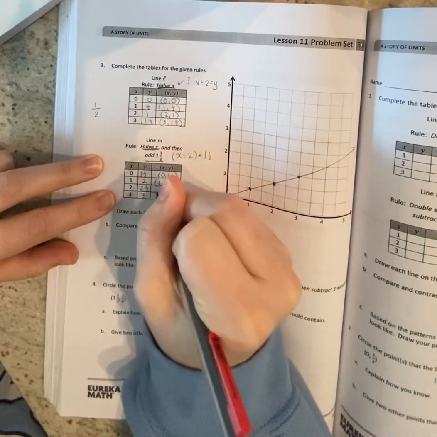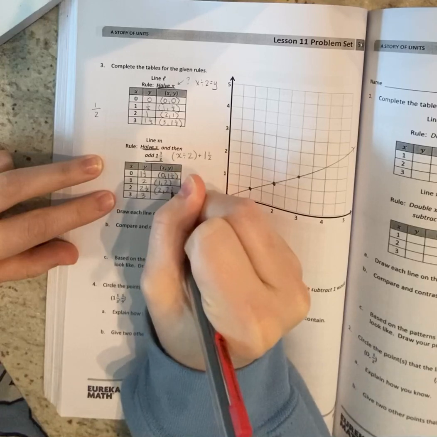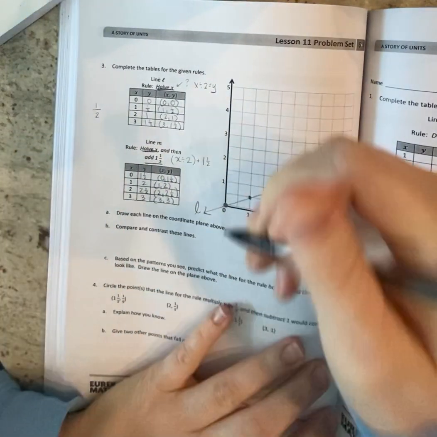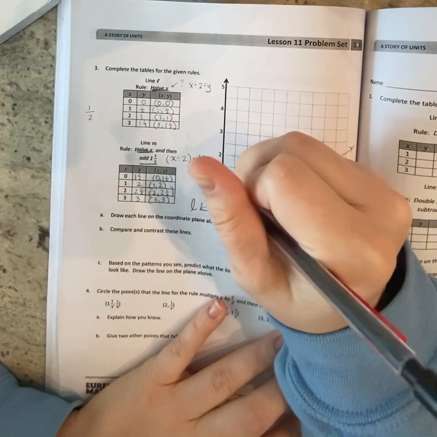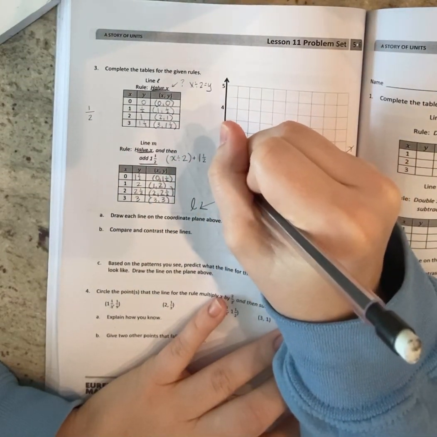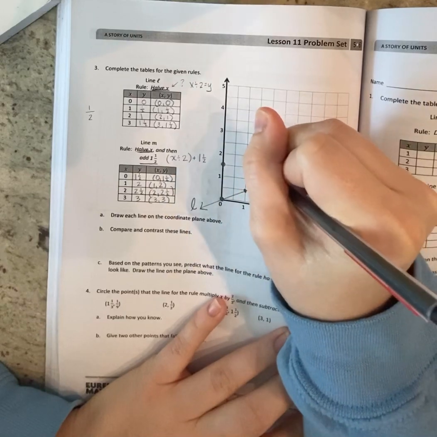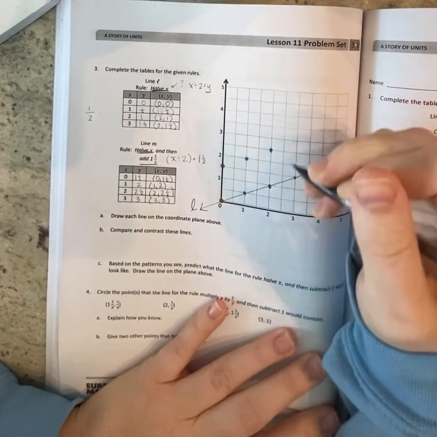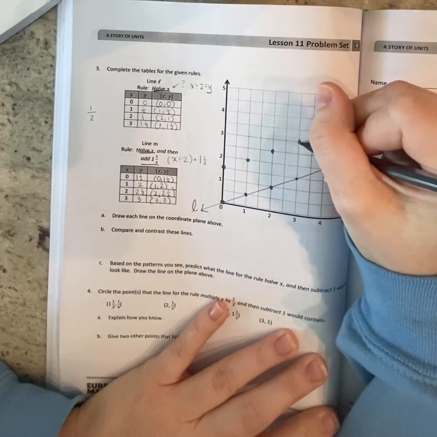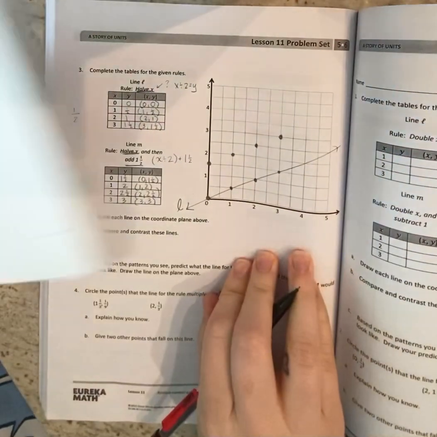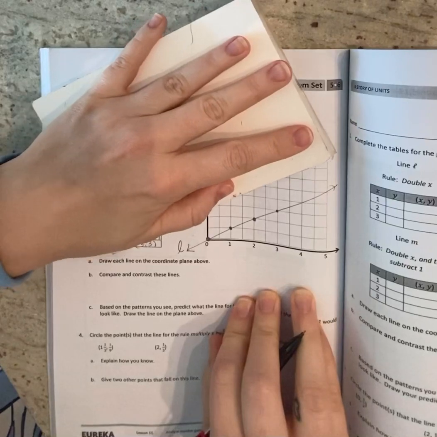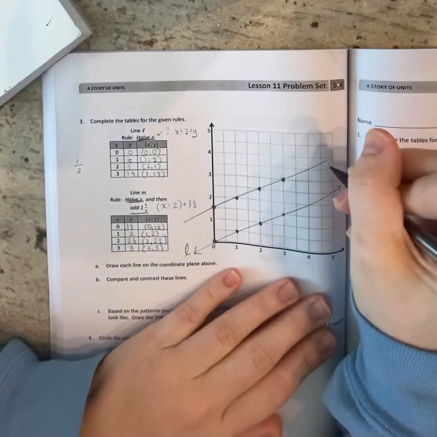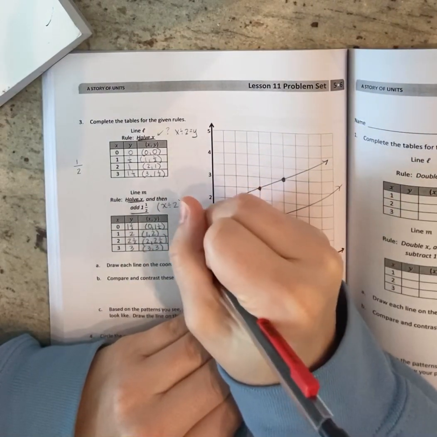So the coordinates are (1, 2), (2, 2.5), (3, 3). And plot that. This is line M.